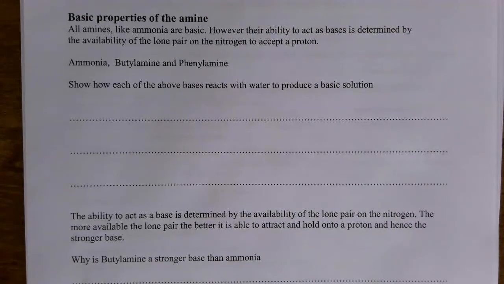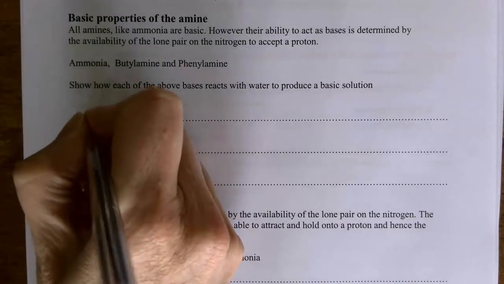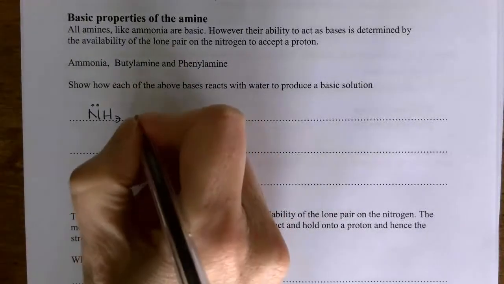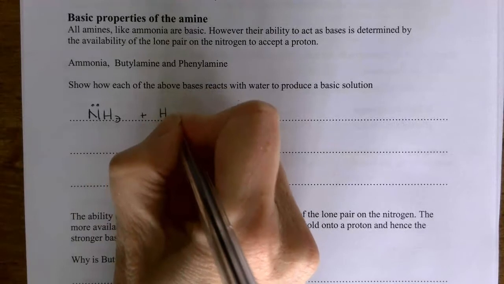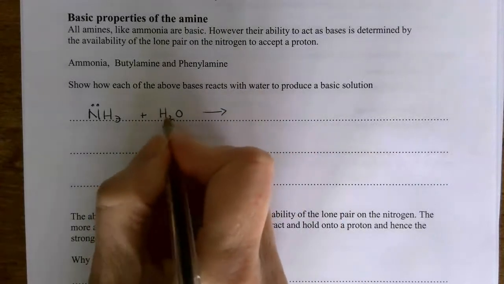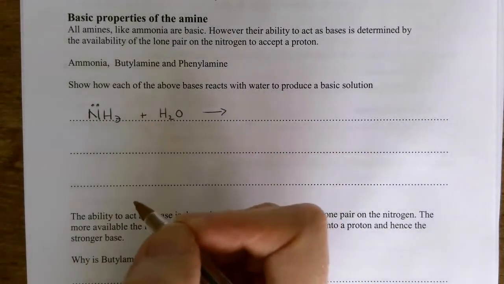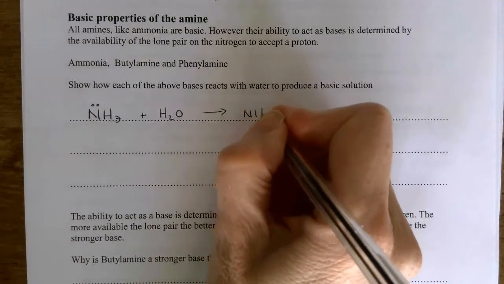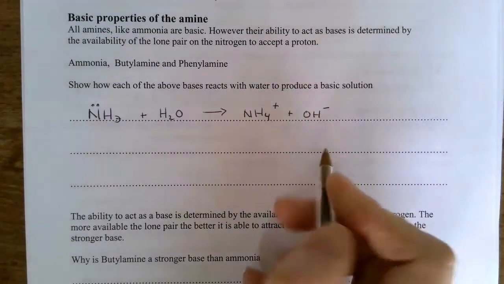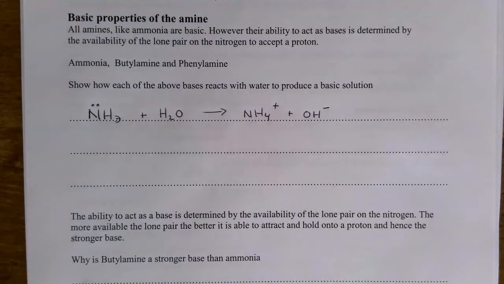Water is what we call amphoteric. In other words, it has both acidic and basic properties, and you'll study more about that later on. But if we take ammonia as our example, the lone pair on the nitrogen can take a hydrogen ion from the water molecule. So one of these hydrogens here, attached originally to the oxygen, detaches and attaches to that nitrogen. So we get NH4 positive and OH negative. And because we've done that, this is a basic solution because we've got OH negative ions present.